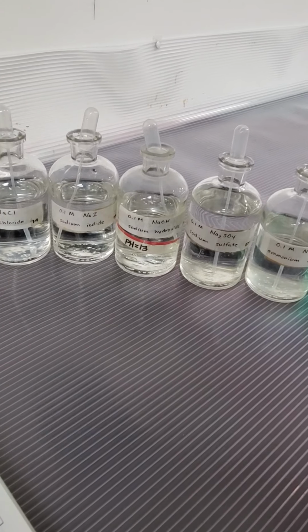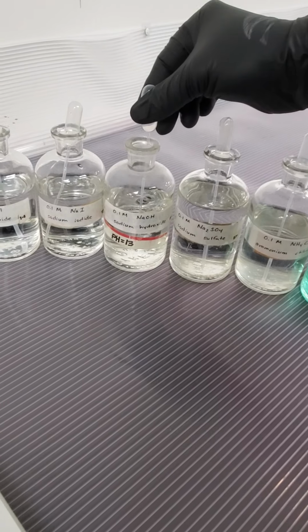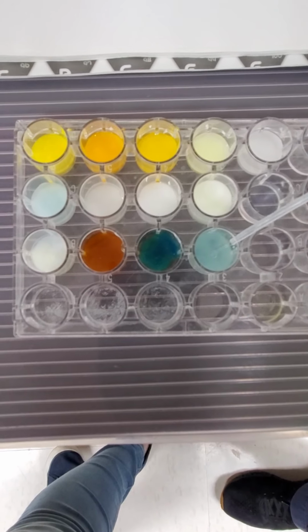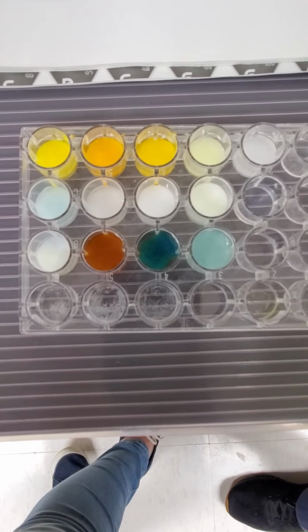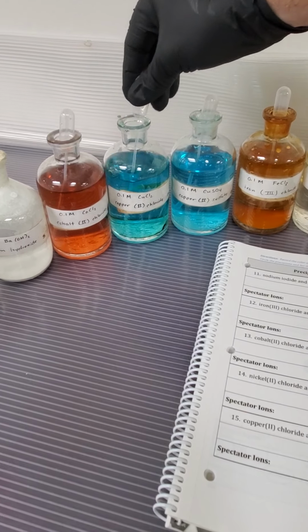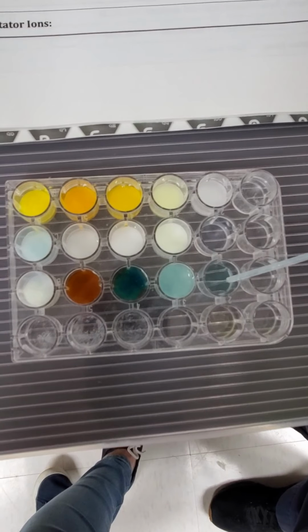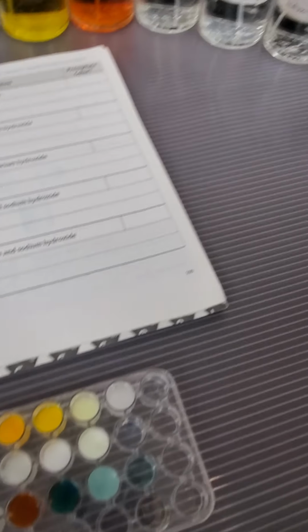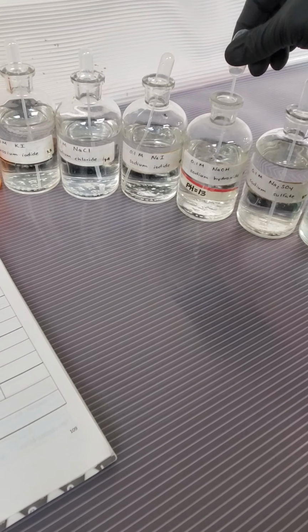And sodium hydroxide. Lastly, copper 2 chloride. And finally, sodium hydroxide.